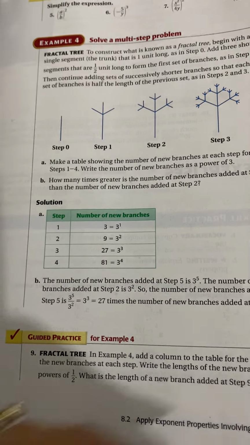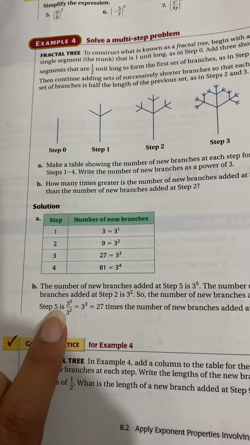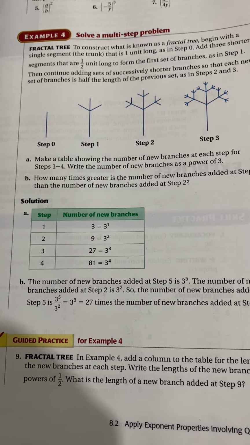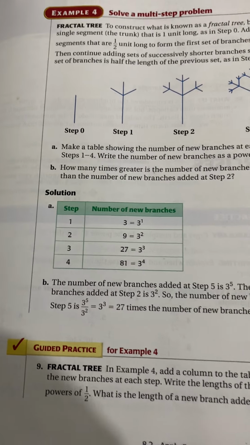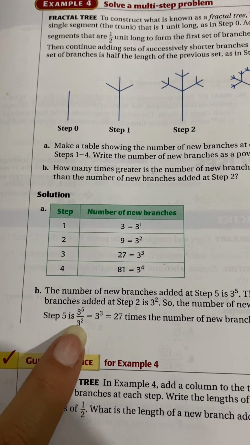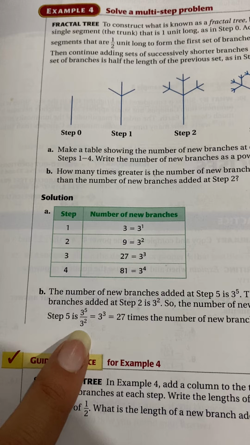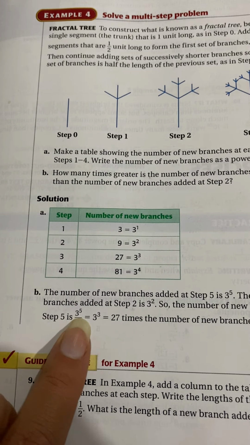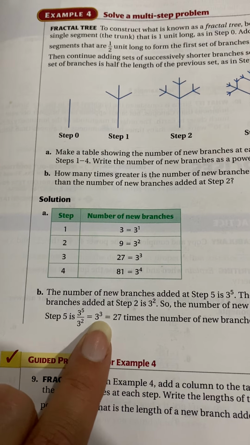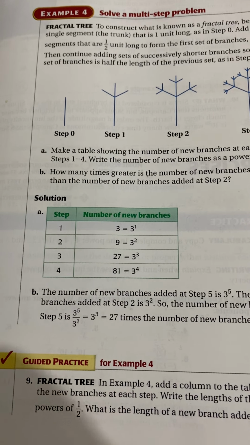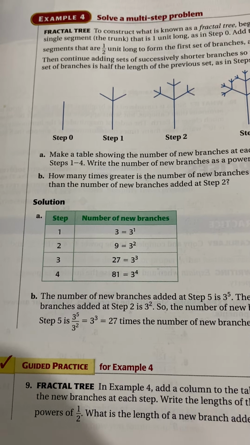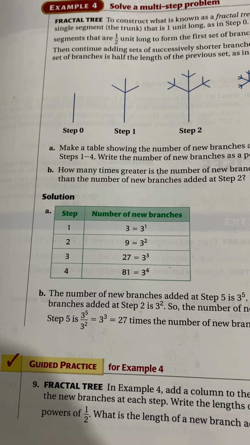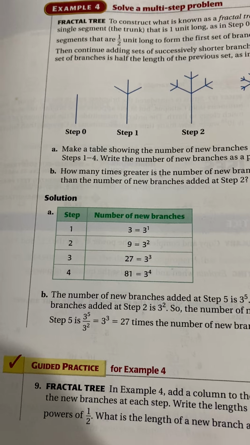So instead of figuring out what 3 to the 5th is, we can do 3 to the 5th divided by 3 squared, and then we can use our exponent division property that we learned on the first one, which means we're going to subtract those 2, and it ends up being 3 to the 3rd. So 27 times the new branches between the 2nd and the 5th step.